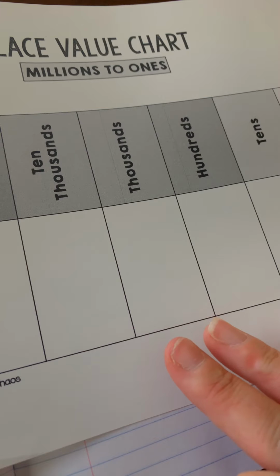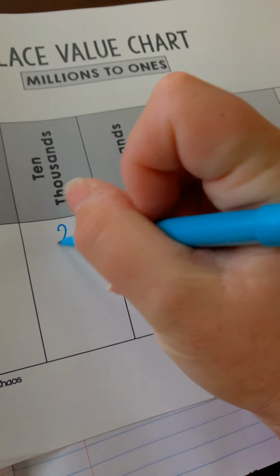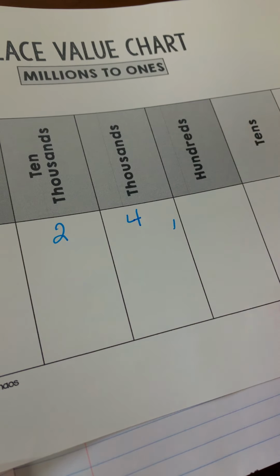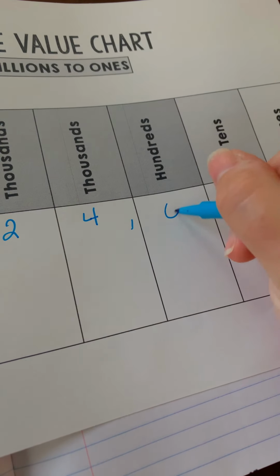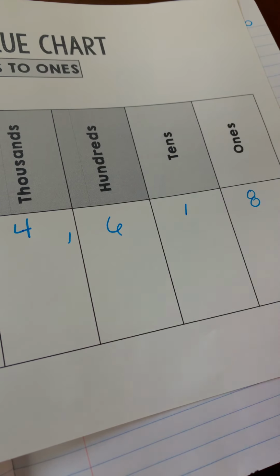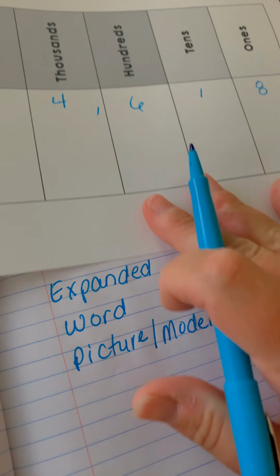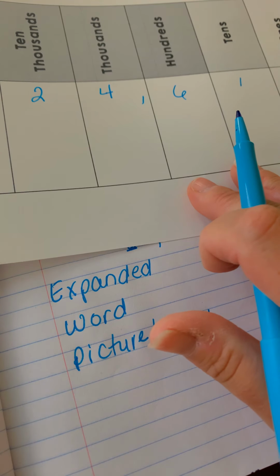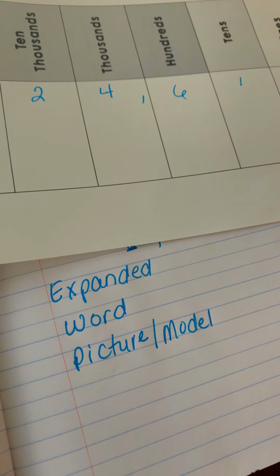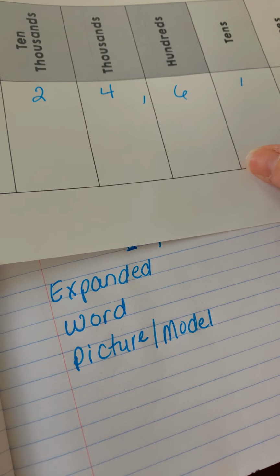So my number was 24,618. So if I can see that number, I know it's 24,000. If I have a 2 in the 10,000s place, I have 20,000.